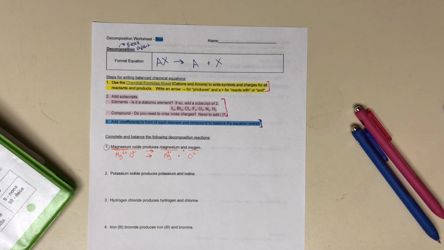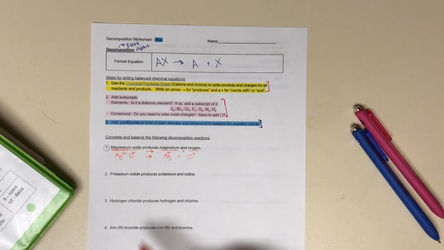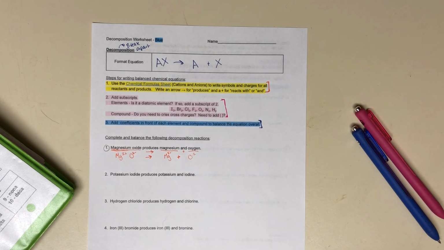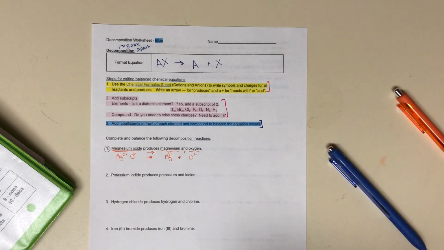I should try to stay more consistent though. I will do that in the next problem. All right, so I have all my elements accounted for, all my compounds accounted for, my arrows and my addition signs, so we're ready to move on to the next step.